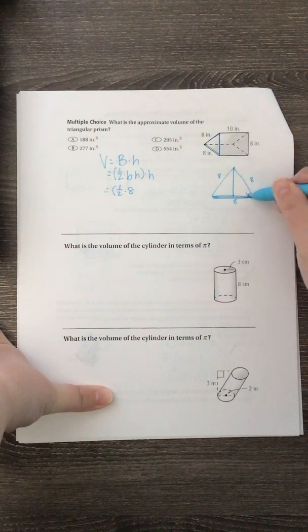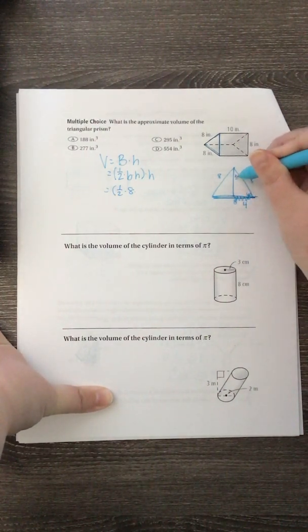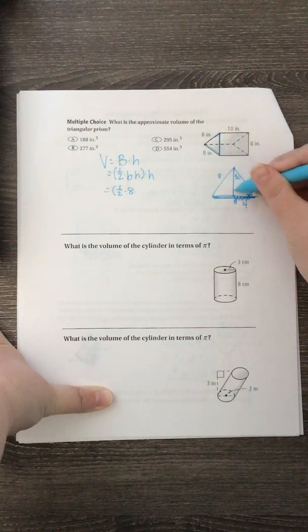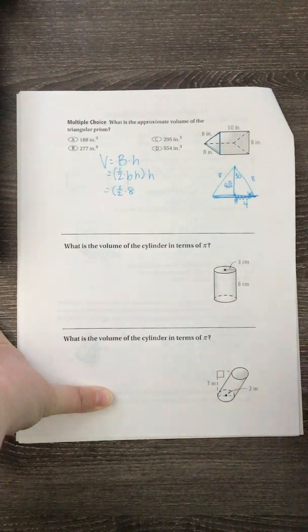So I know this angle's 60. I know this side is now 4. So this is a short leg. This is a long leg. This is 4 square roots of 3.